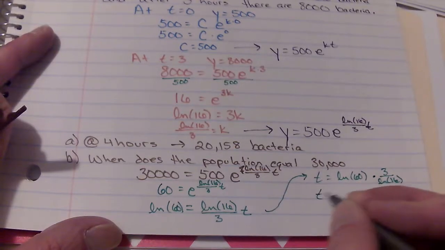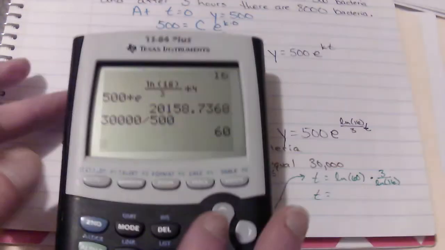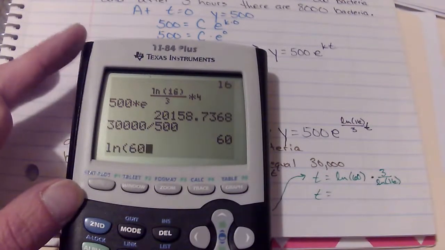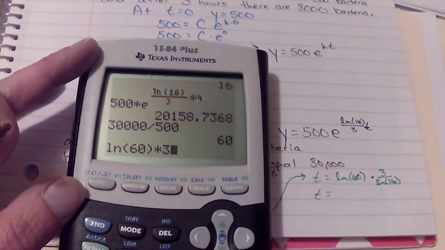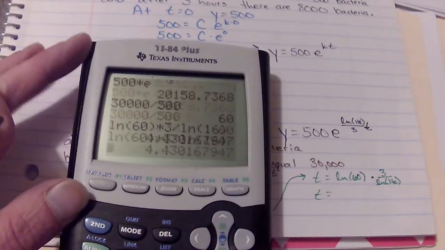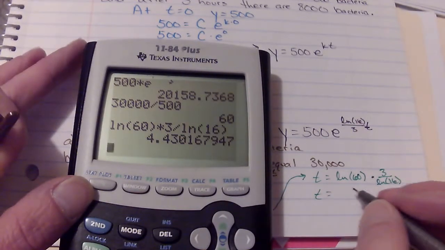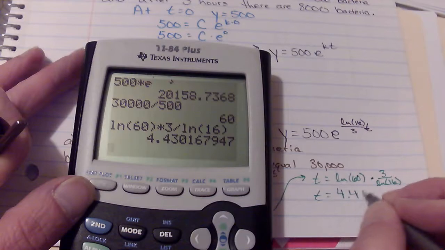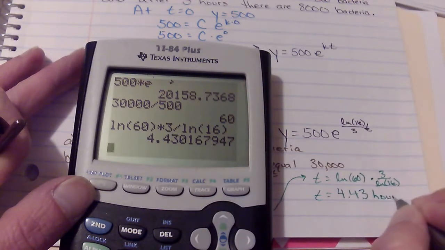And I could find my time. Natural log of 60 times 3 divided by the natural log of 16. And I get my time as 4.43 hours. Don't forget your units on these.